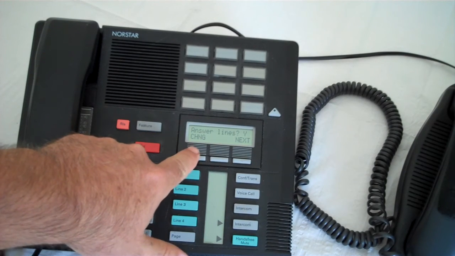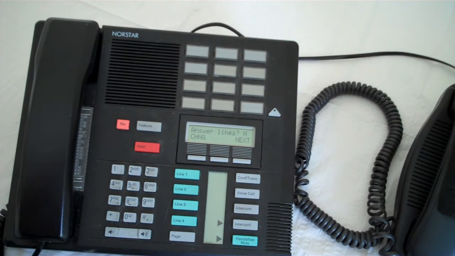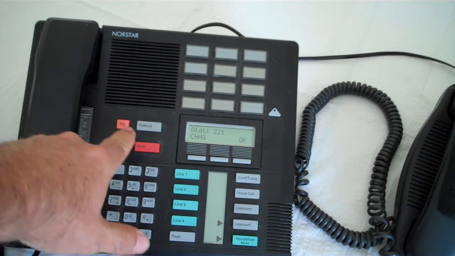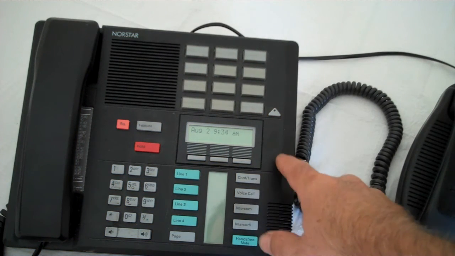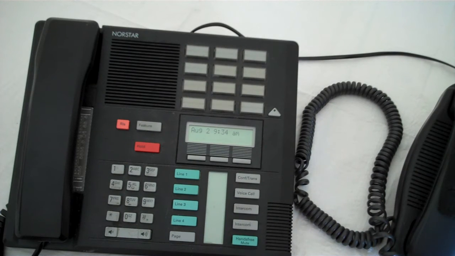But if I change this to no, now what's going to happen is when the phones ring, they're just going to ring open. In other words, they're going to ring on the phone sets, or at least the operator's phone set, whatever phones have been programmed to ring for an indefinite period of time until a live body answers.